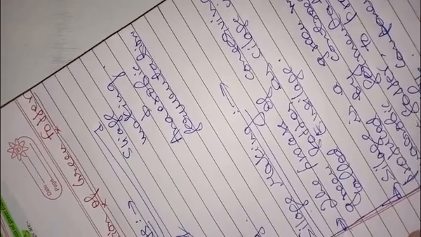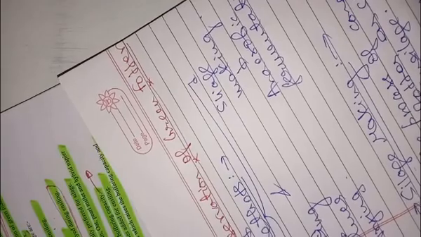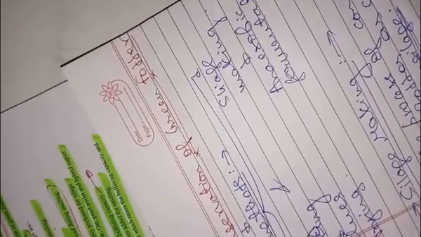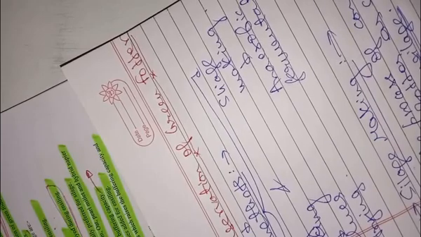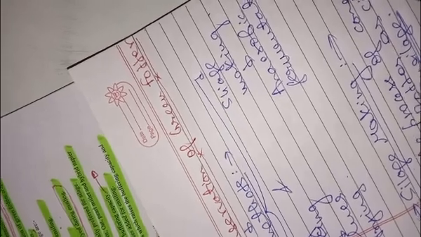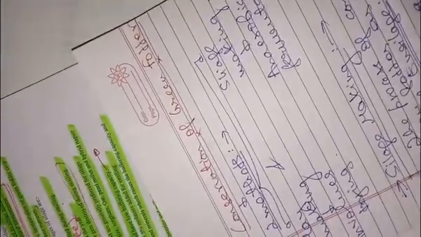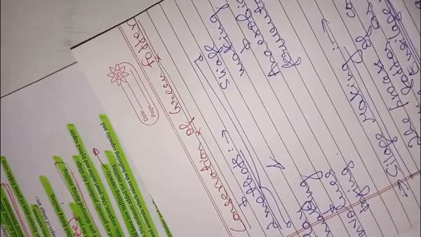Okay. Now let's move ahead. So now we will write the process that we have written, ensilage. What is ensilage? The process of conserving green fodder as silage is known as ensilage. And silage is a green material produced by controlled anaerobic fermentation of green fodder to preserve its natural components as much as possible. Okay, much better.